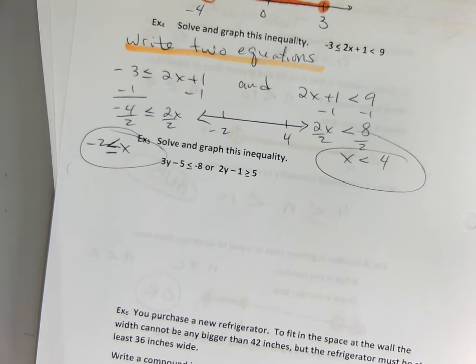Okay? So I've solved them both. I went through one, +1, +1, okay. -1, -1, divide by 2, and I got one answer, right? I went -1, -1, 8, divide by 2, okay. So then I put both of them on the number line. You get -2 on the number line, and 4 on the number line.